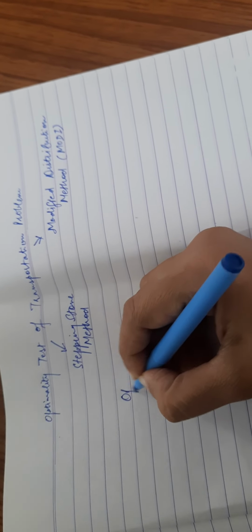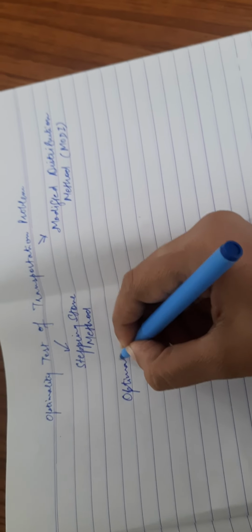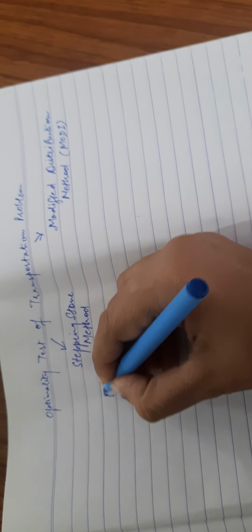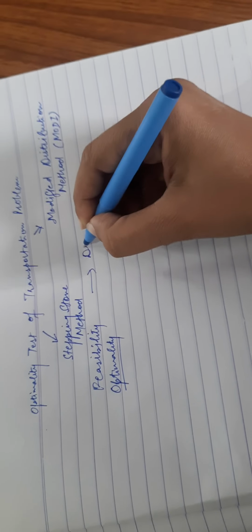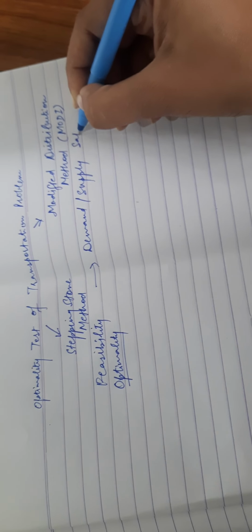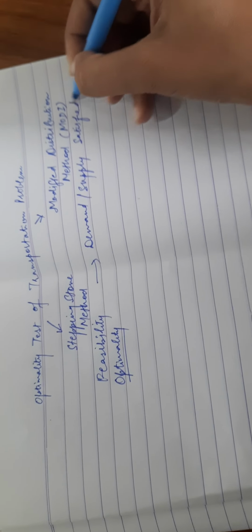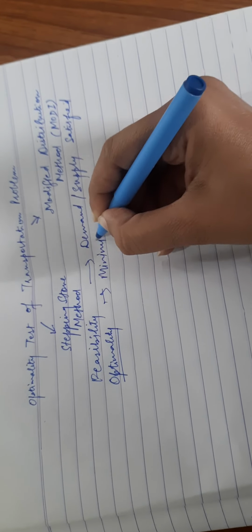optimality. Optimality means, optimality का मतलब क्या होता है? After finding out the feasibility, feasibility में मैंने आपको बताया था कि feasibility में आप चेक करते हो कि आपकी demand supply satisfy होती है कि नहीं होती है, demand and supply are satisfied or not. And in case of optimality, you try to minimize the cost. So the objective is to minimize the cost.